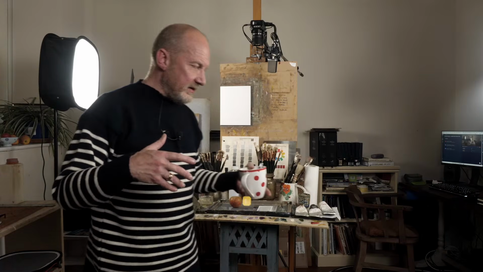And on Friday is the big one. So on Friday, I'm going to bring it all together. I'm going to do a stream, maybe a little bit later, so it's not such a horrendous time for people who are on Pacific time. And I'm going to paint a full alla prima finished painting of this apple.